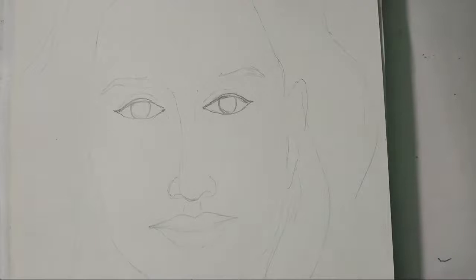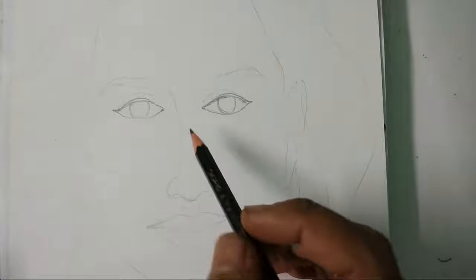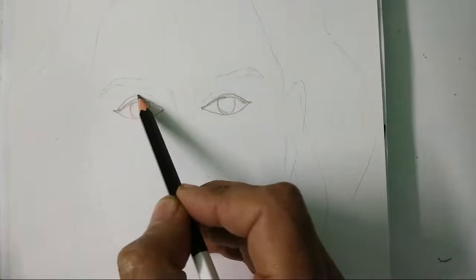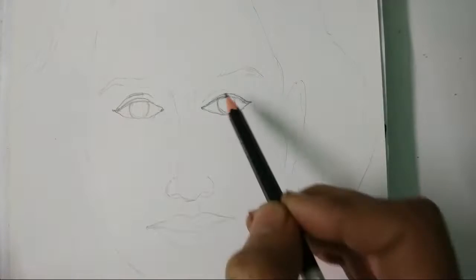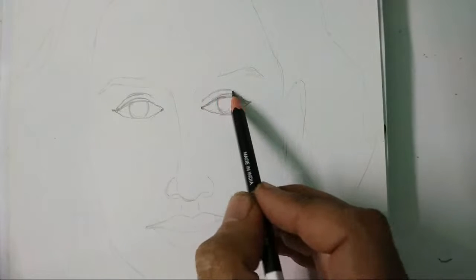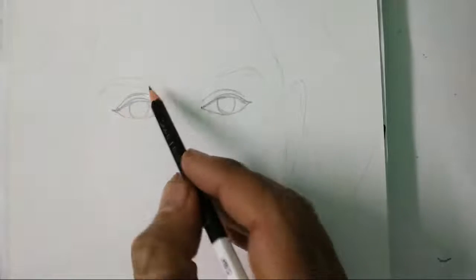Using a normal pencil is also fine. You don't need any special pencil. You don't need any shading pencil for doing this. It can be done by a normal pencil. I am using a normal HB pencil. So first you get the shape right. Now this is the eyelid, and this eyelid is characteristic in a face. In any face, this is a characteristic.